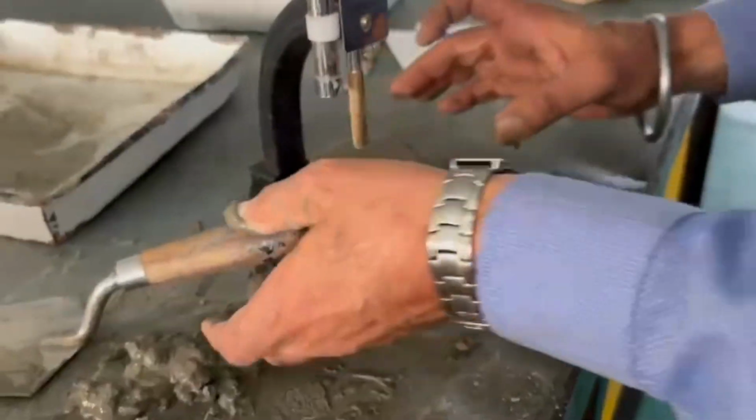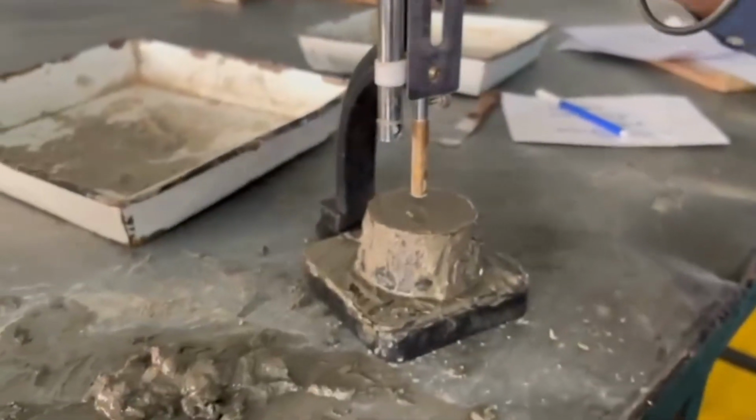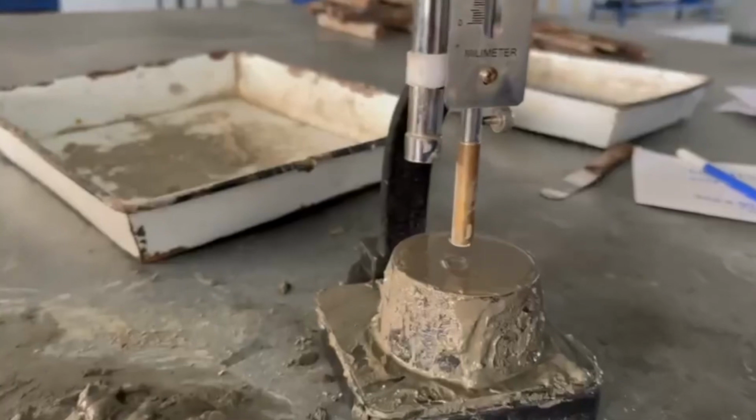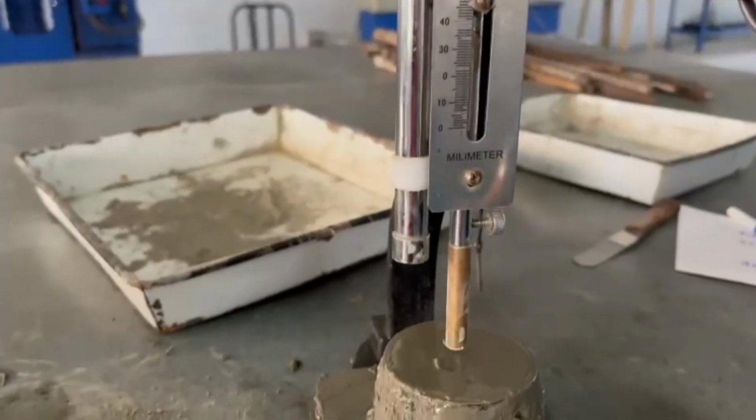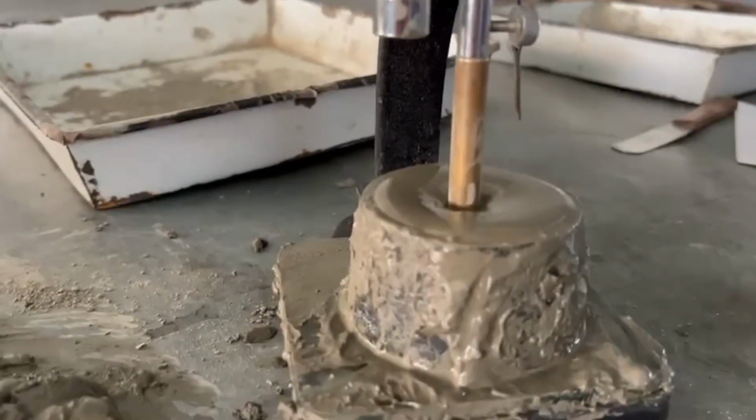You can take this pin out. After touching this thoroughly, you can release it immediately.